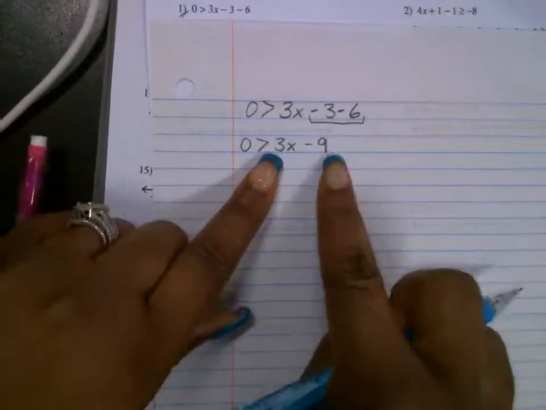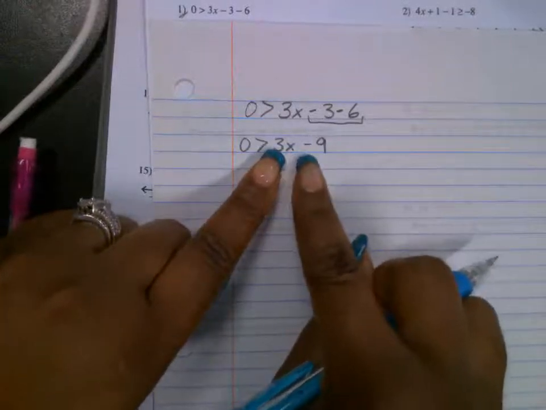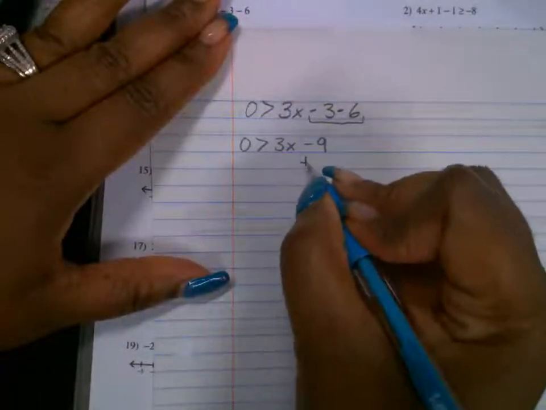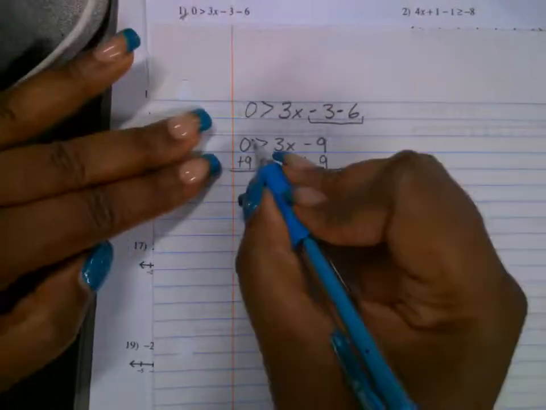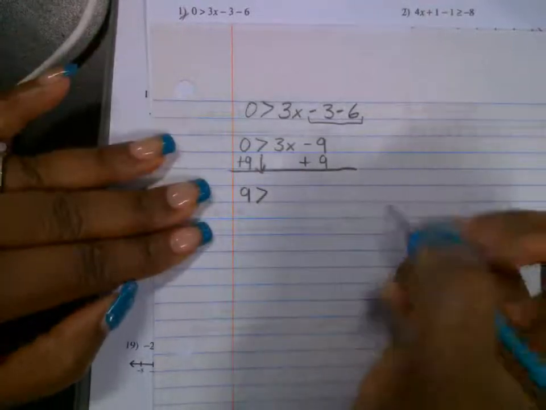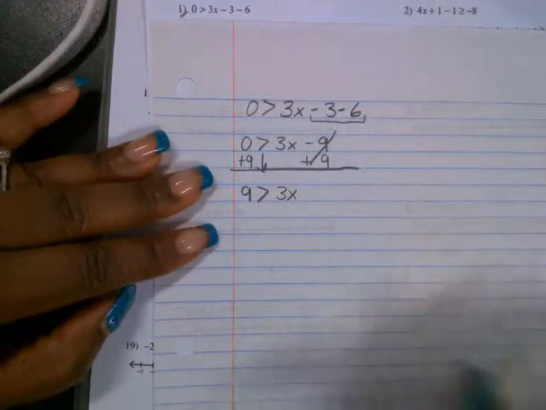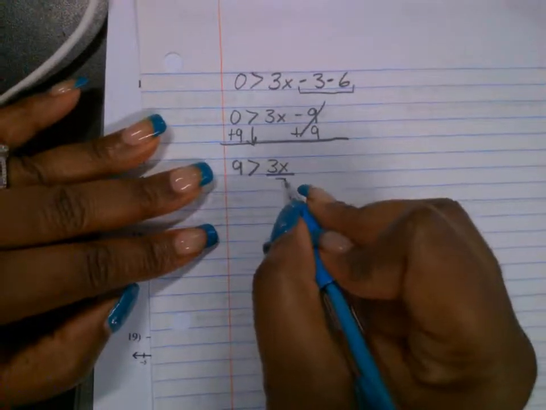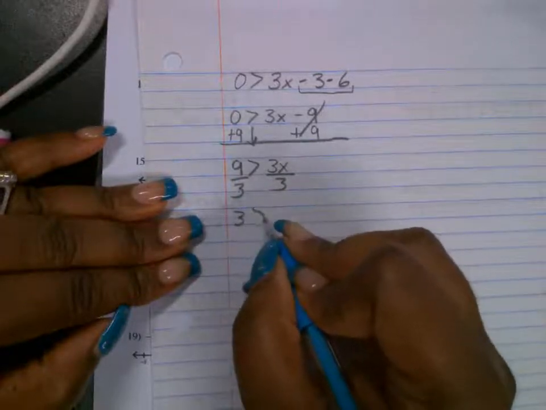Here, we've got to get rid of both the 3 and the negative 9. We get rid of the negative 9 first by adding 9 to both sides. This gives me 9. Bring down the inequality. This is 3x. I'm going to divide both sides by 3. And 9 divided by 3 gives me 3.